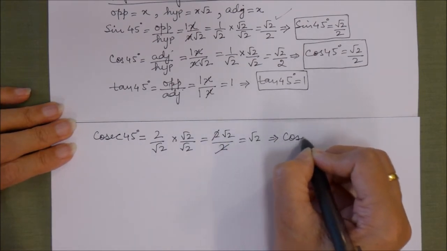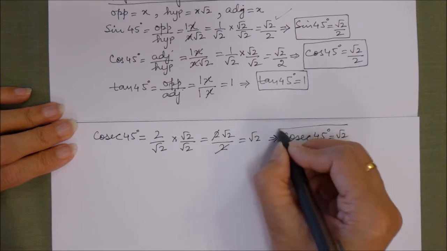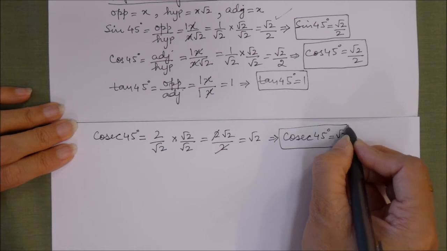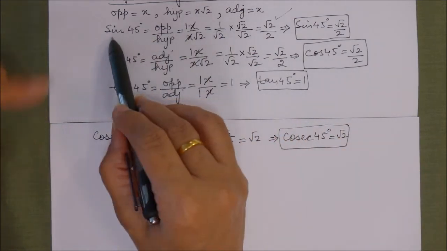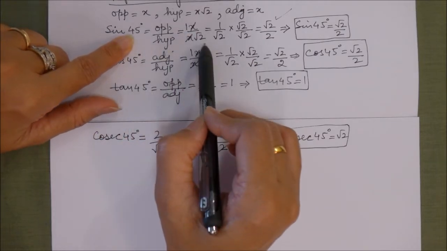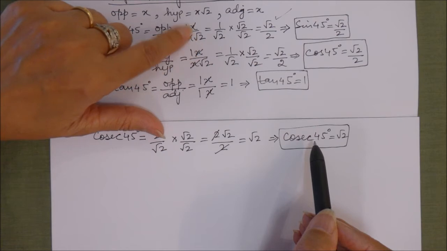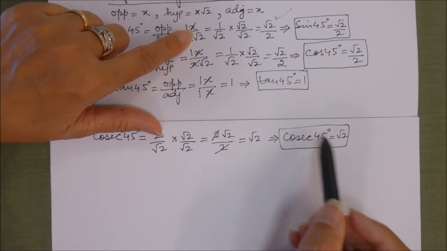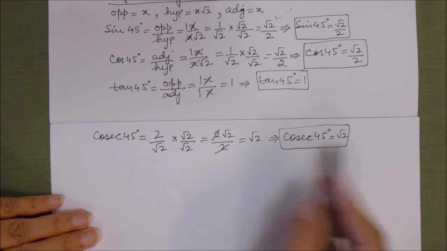So cosecant 45 degree is square root 2. You can see that directly from sine 45 degree as 1 upon root 2, cosecant 45 can also be written as the reciprocal of this expression, square root 2.